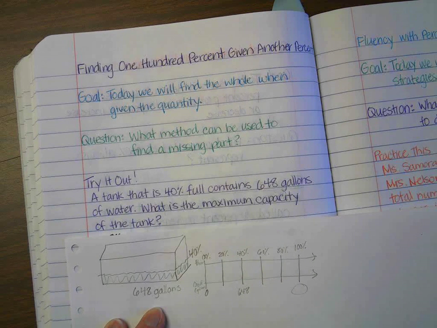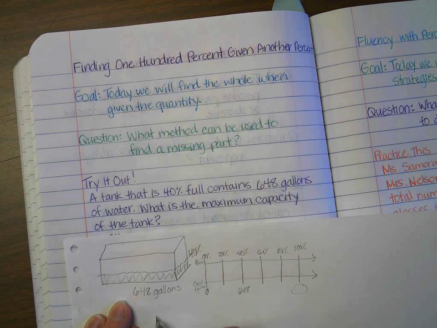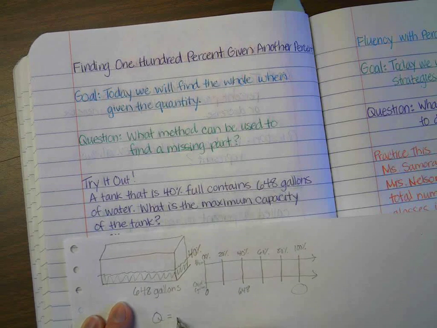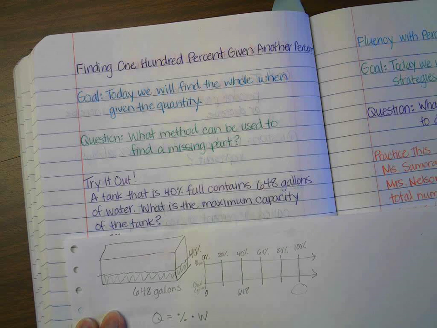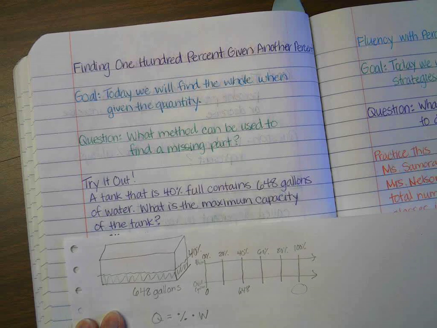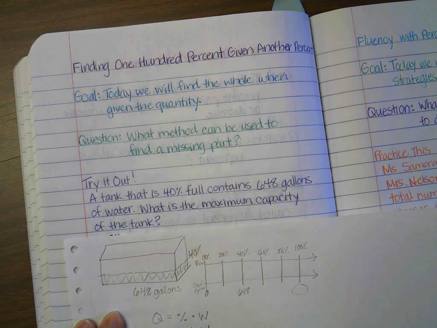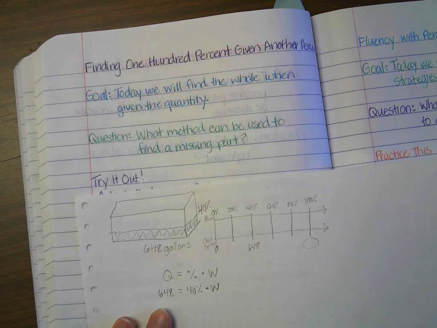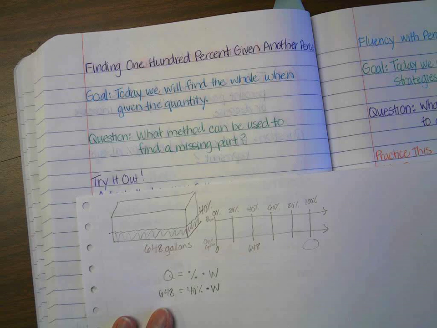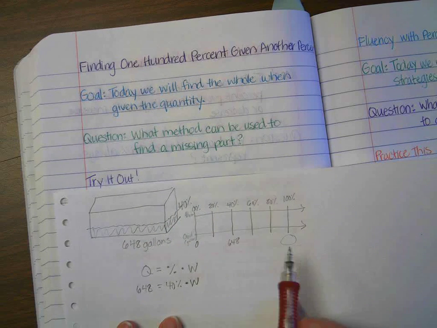If you want to use the formula that we've been using, we have quantity equals percent times the whole. Okay, the unknown value is the whole, but we do have some information of what we do know. We know that the percent is 40%. We do not know the whole, so we're going to leave that as our variable. And we do know the quantity, and the quantity is 648 gallons. So if you fill that in, that's what it would look like. All right? So you can do either way.